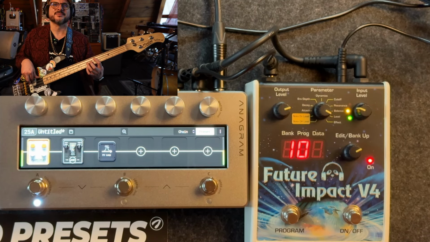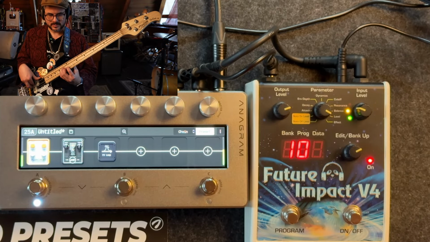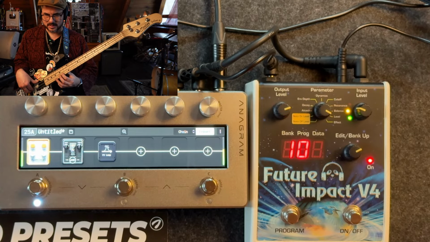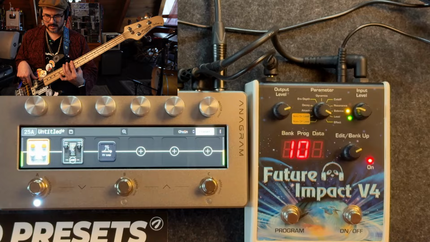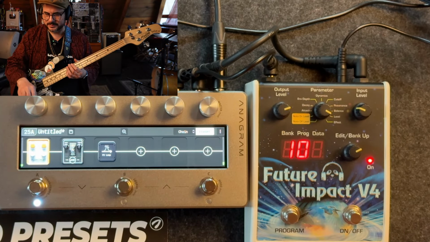Sweet. And very low latency, almost imperceptible. Next one.